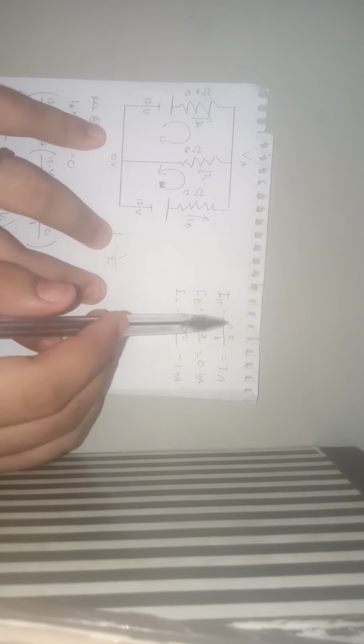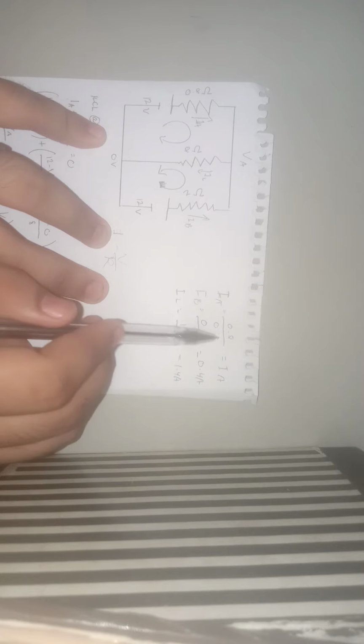So for IA, the voltage is 0.8 divided by its resistance, which is also 0.8, so that is 1 ampere. IB, voltage 0.8 divided by its resistance, which is 2, so 0.4 amperes. And in the last one, IL, VL is 11.2 divided by its resistance, which is 8, so that is going to be 1.4 amperes. So that's all.